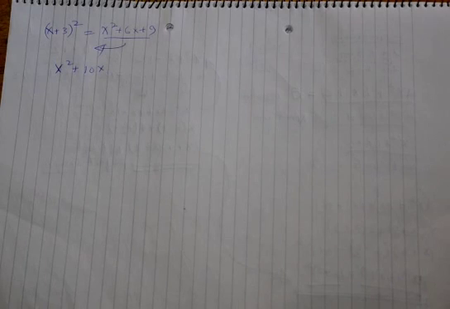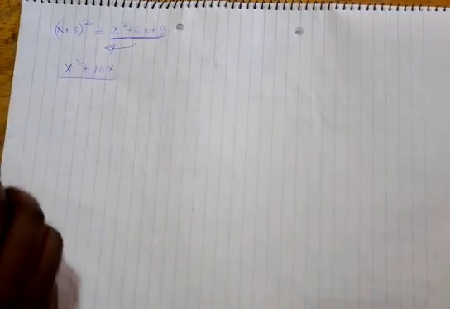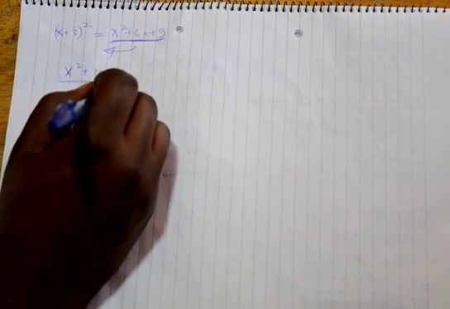Now there's something I want us to see, that always we have this expression. Allow me to use this: x squared plus 6x plus 9.